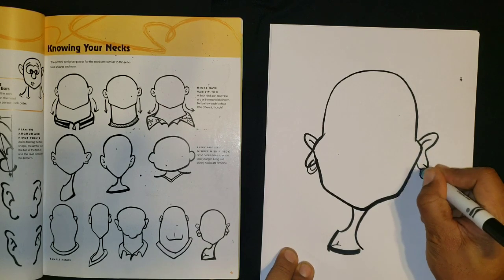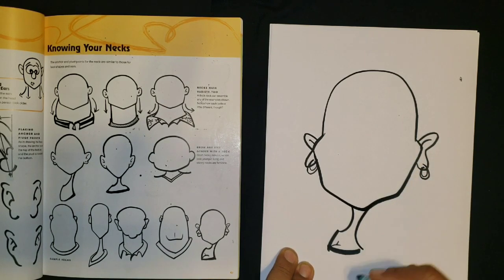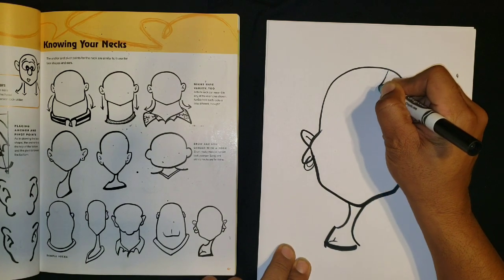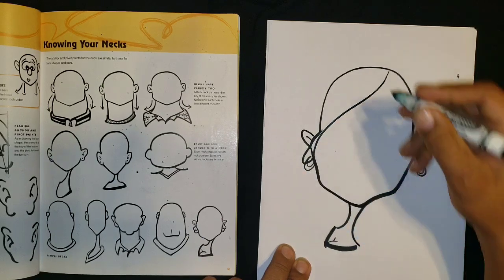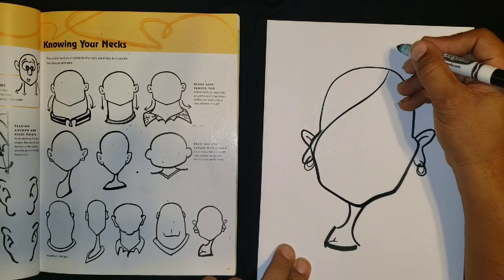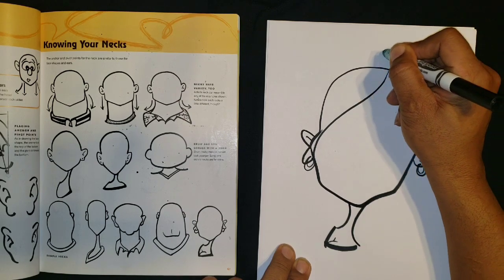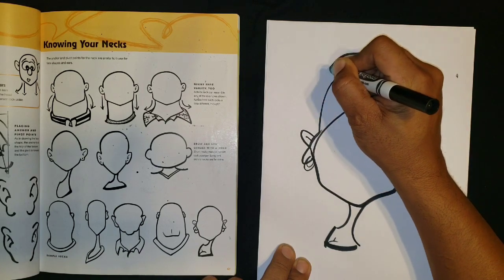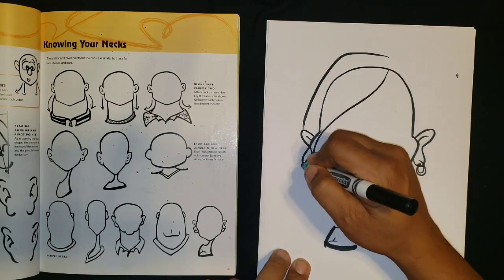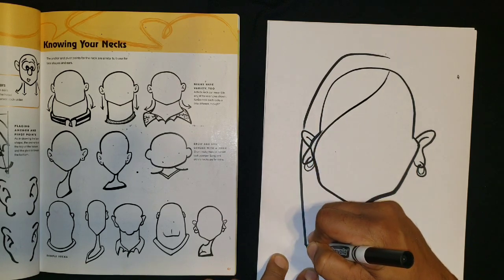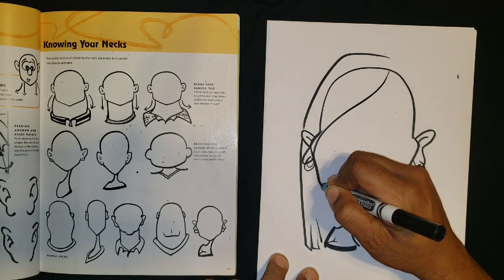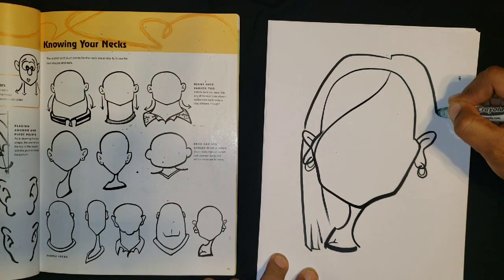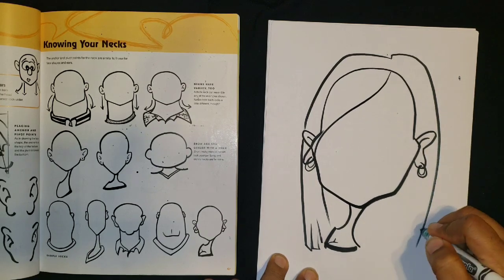Okay, now what I'm going to do here is make the hair shape and the face shape interact. Hair should be thought of as a wig that doesn't come off in most cases. So think of a shape wearing a hairpiece, a headpiece. They are separate things and should be drawn as separate shapes.